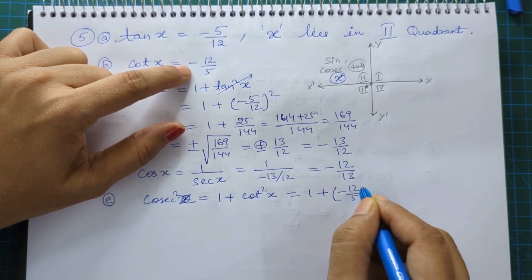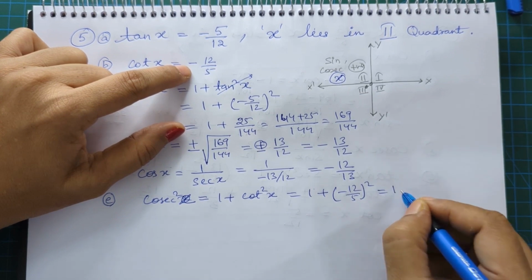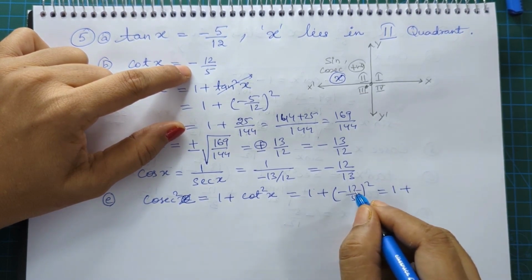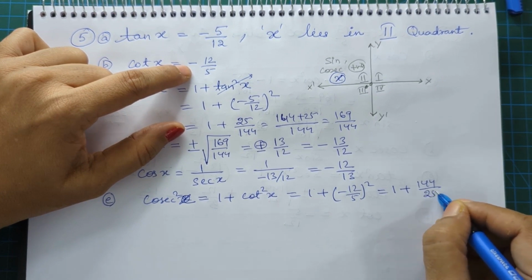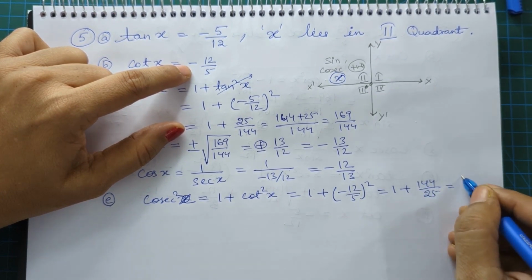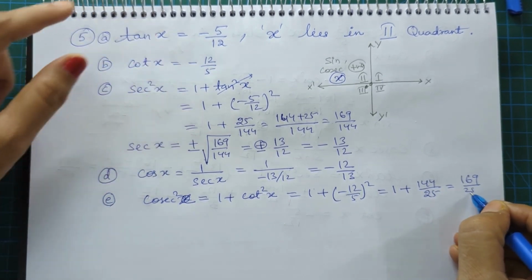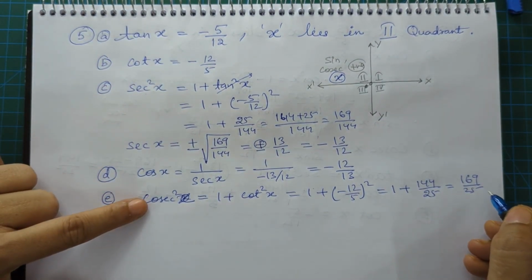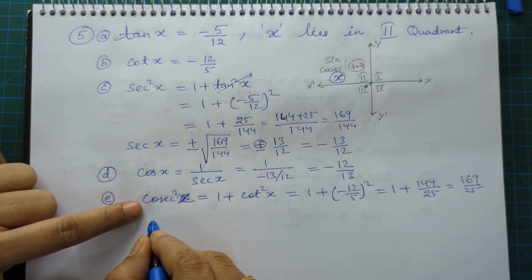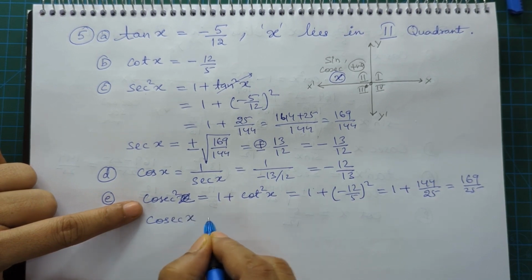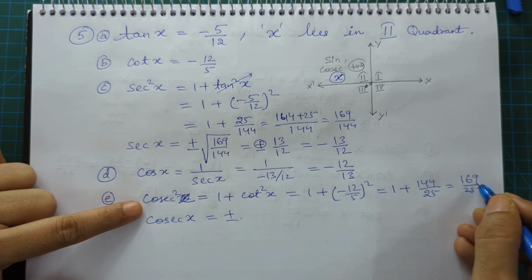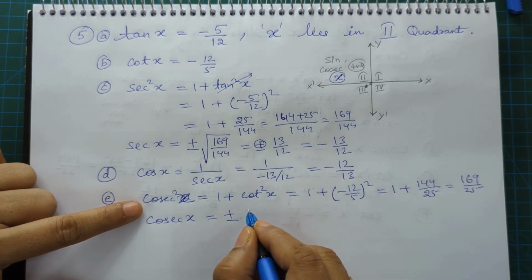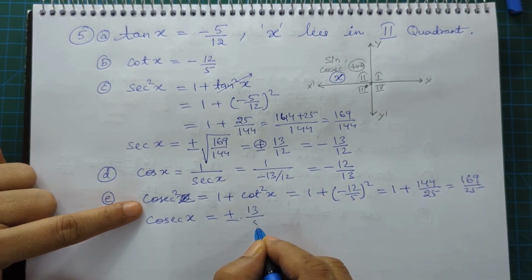So 1 plus negative 12 by 5 whole square, which is positive, and square of 12 is 144, square of 5 is 25. When we take LCM, we'll get 169 upon 25. So cosecant square of the angle is this. In that case, cosecant of the angle is plus or minus under radical 169 by 25. The square root of 169 is 13, the square root of 25 is 5.